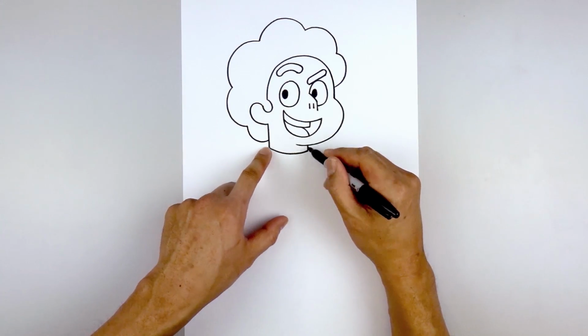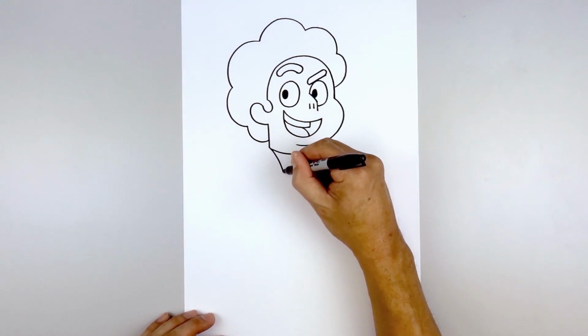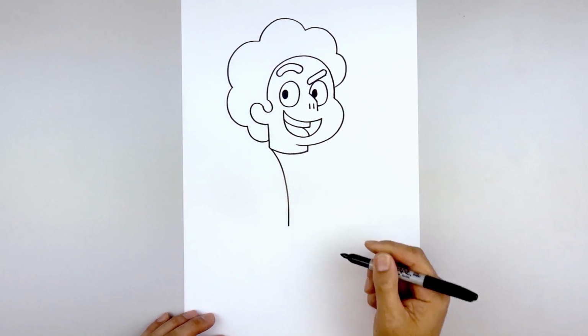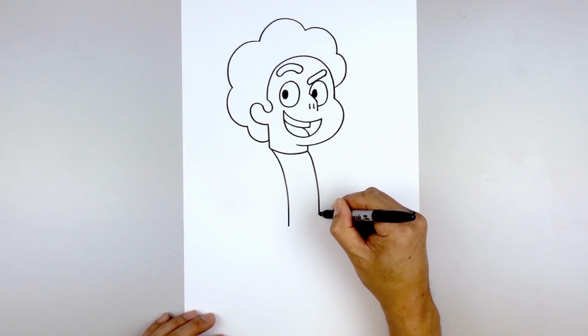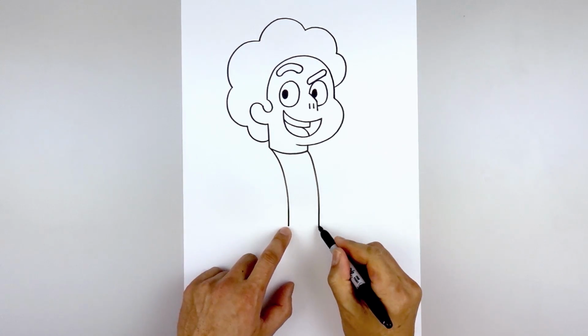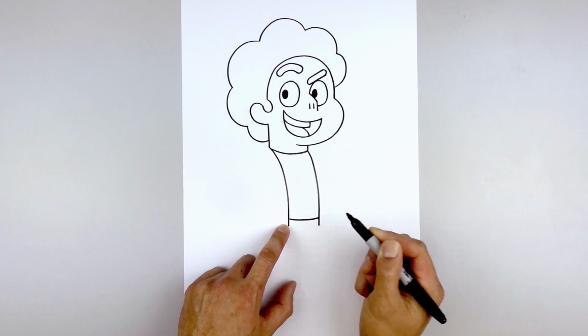Now from the bottom corner of the neck, we're going to draw the inside of the jacket. Let's start on the left side, curve across, and then down towards the bottom. Go to the right side and draw that same curve, going out and then down towards the same height. Now from the bottom, we're going to step up. Starting on the left, we'll curve down and then up to the bottom of the shirt.